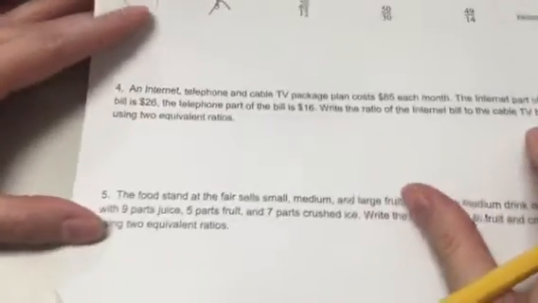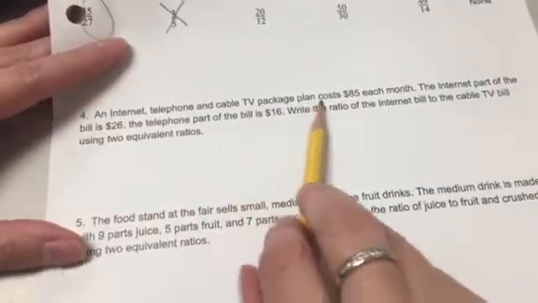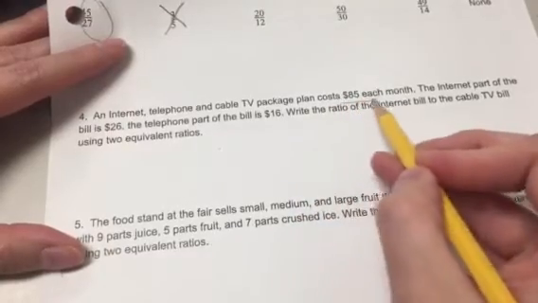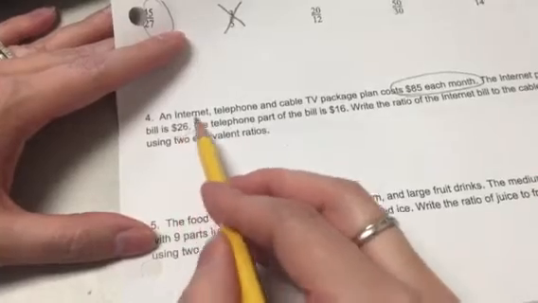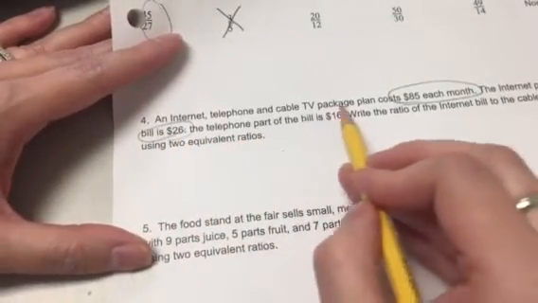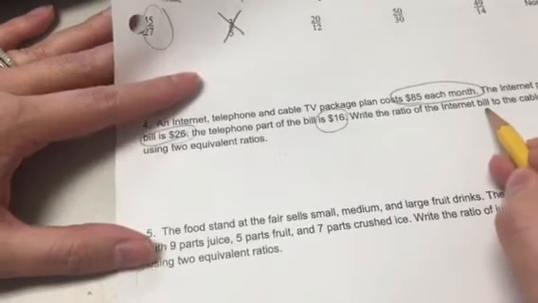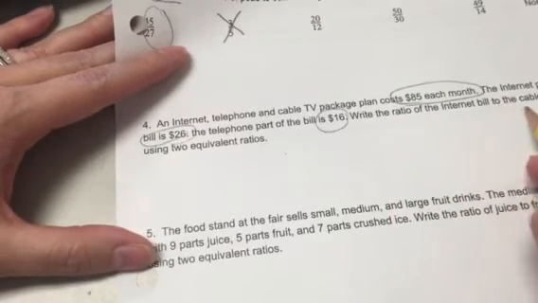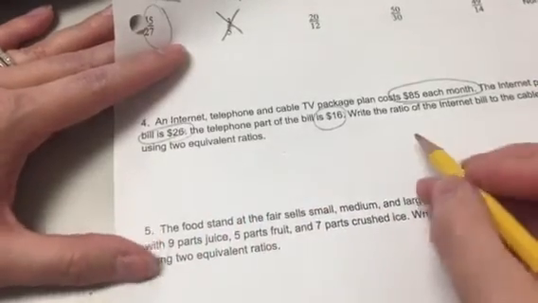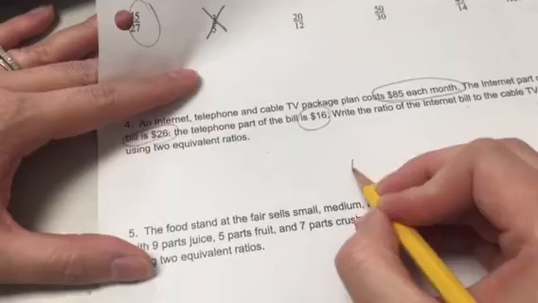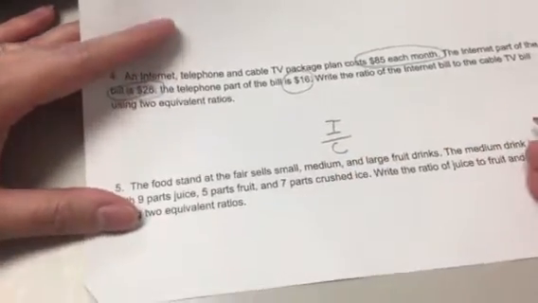All right, number 4. An internet, telephone, and cable TV package costs $85 a month. The internet part of the bill is $26. The telephone part is $16. So what's the ratio of the internet bill to the cable TV bill using 2 equivalent ratios? Okay, so the ratio of the internet to cable.